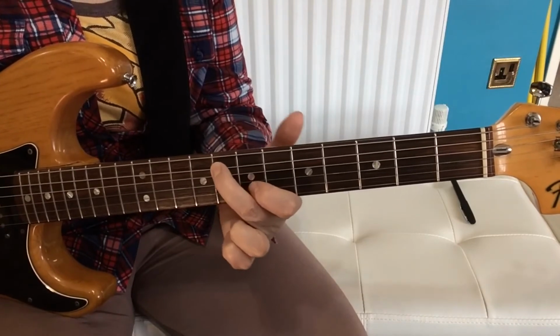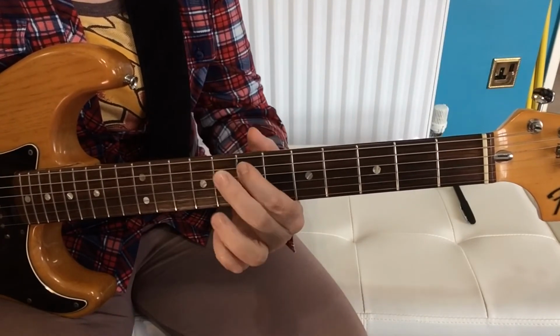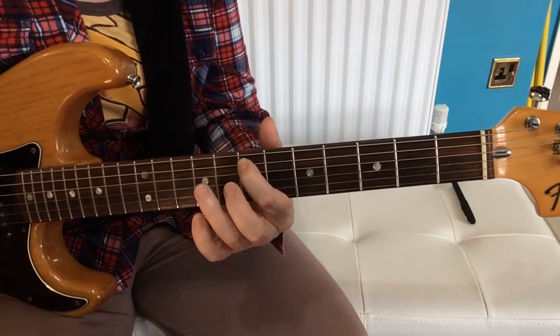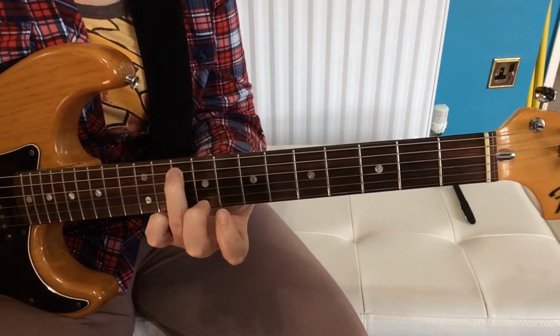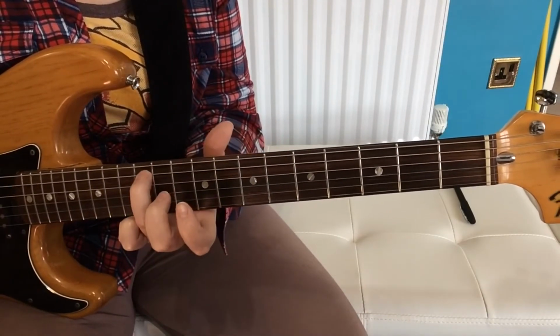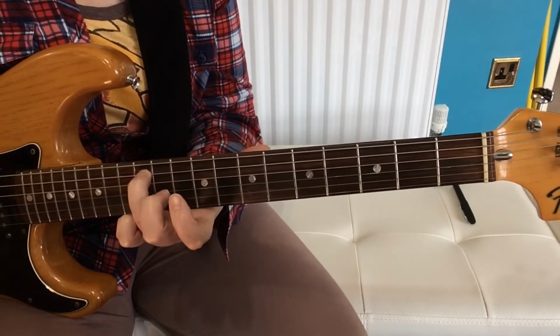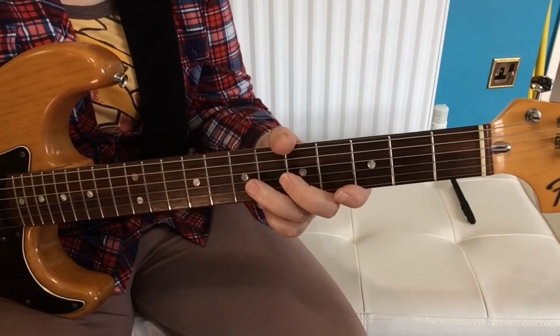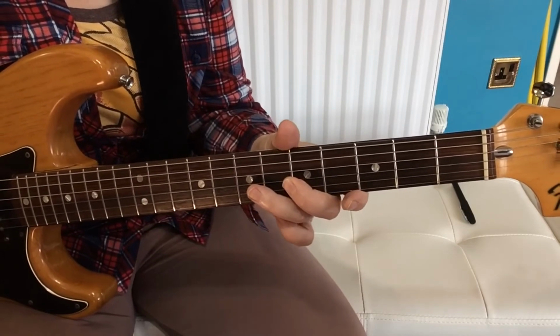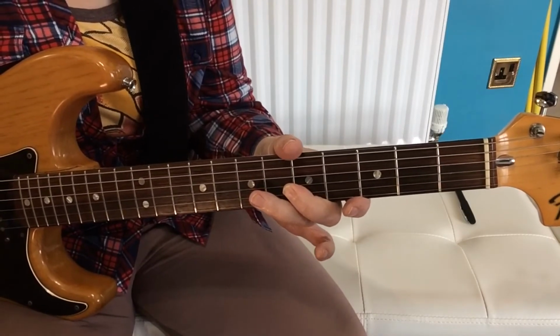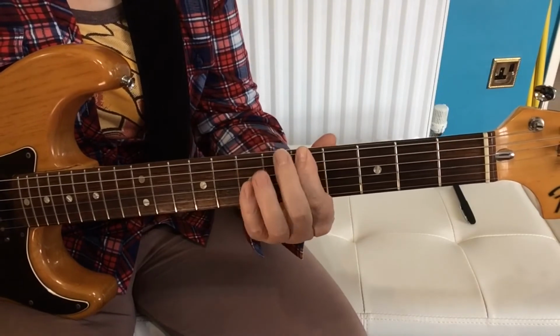You've got the 8th fret, which is an F, the 7th fret, which is an E, the 10th fret, which is a G note, and the 12th fret, which is an A note. Now knowing the notes on the top two strings is really, really important, because when you're doing your bar chords, this will become your root.